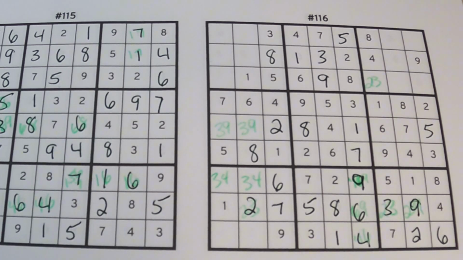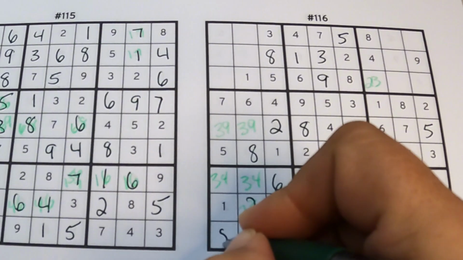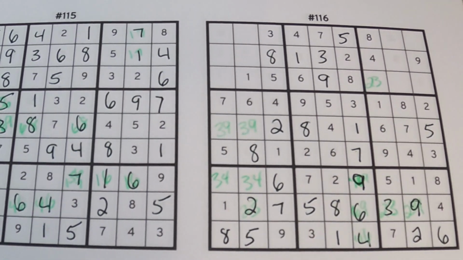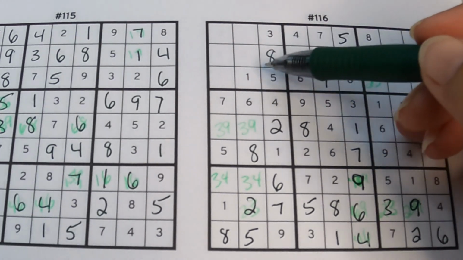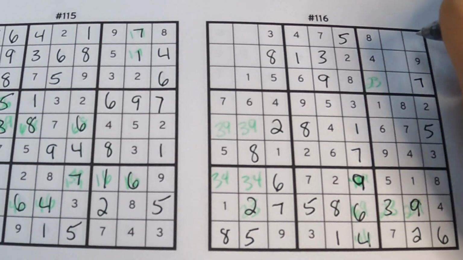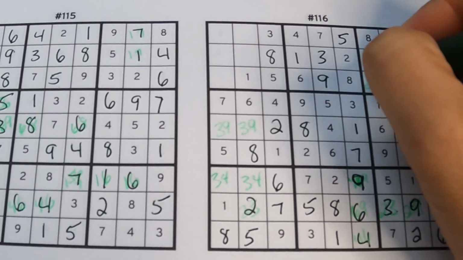For this bottom row now, we're missing 5 and 8. We've got the 8 here, so 5, 8. For this column, we're missing 1 and 7. We've got a 1 here, so 7, 1. Oh, and this 3 makes this our 2.